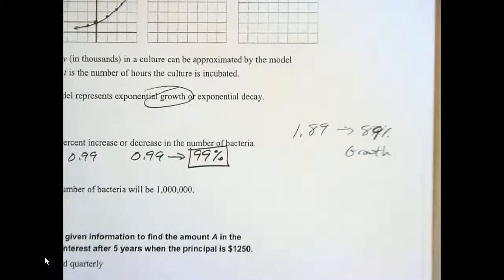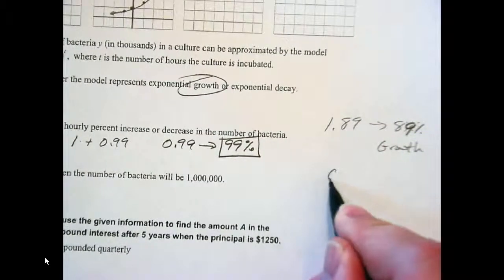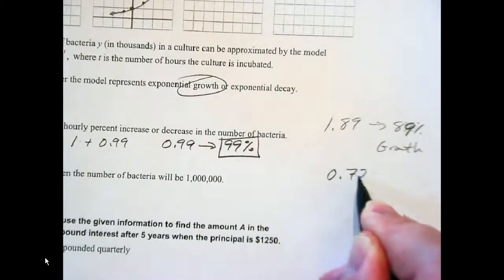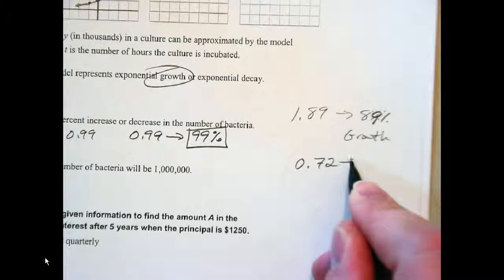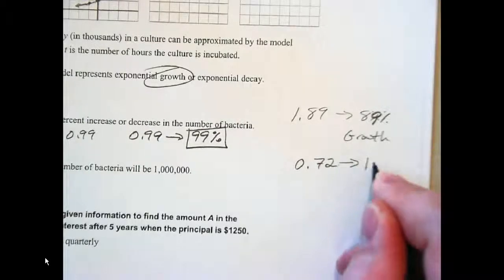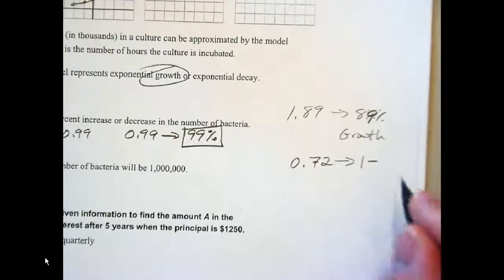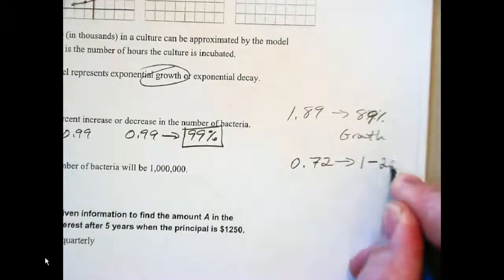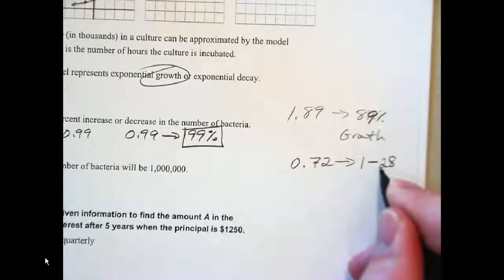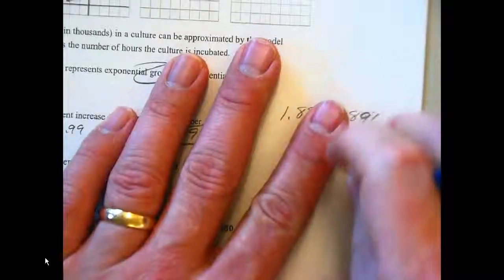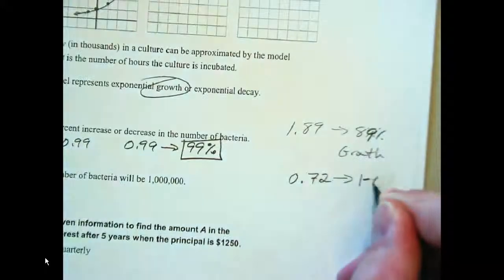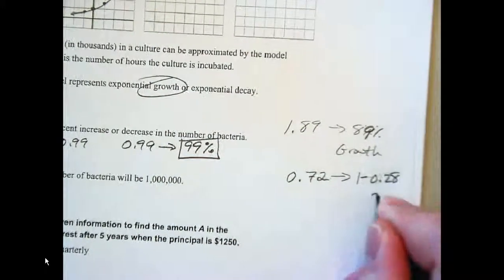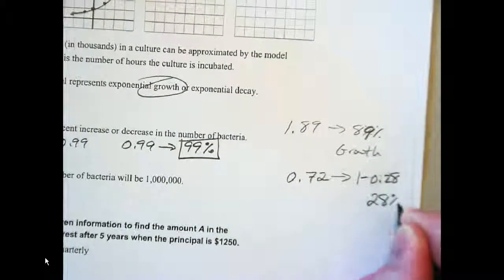Hey, by the way, what if you had 0.72 right there? You're subtracting 28, not 38. You're going down from 1, you're going down 0.28, which is 28%, and that would be decay.